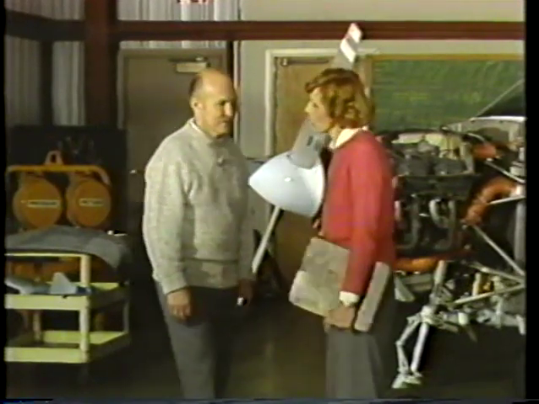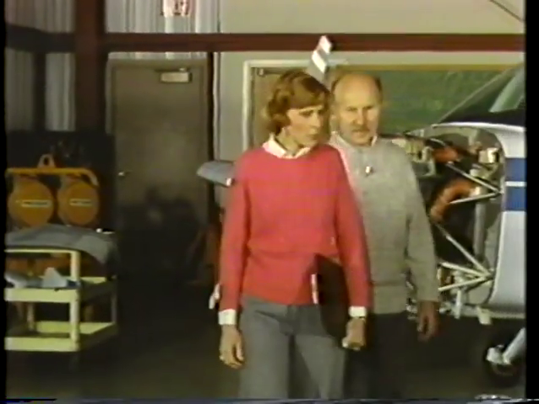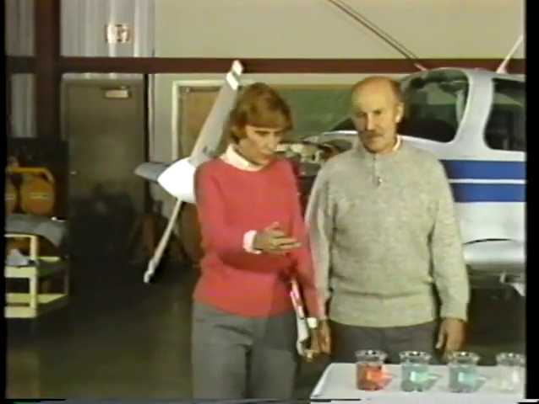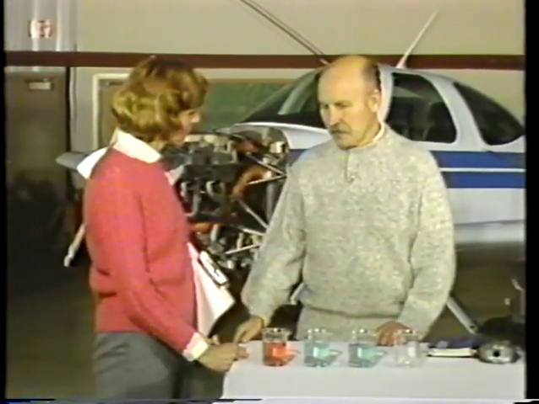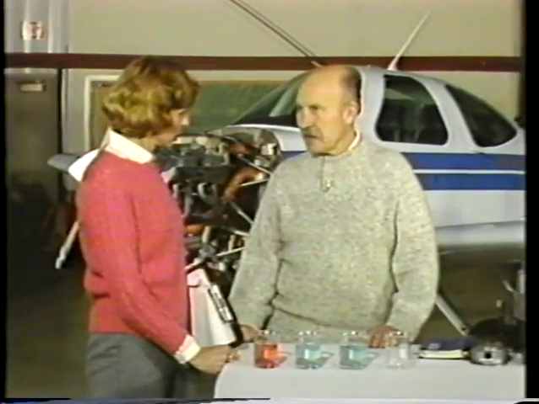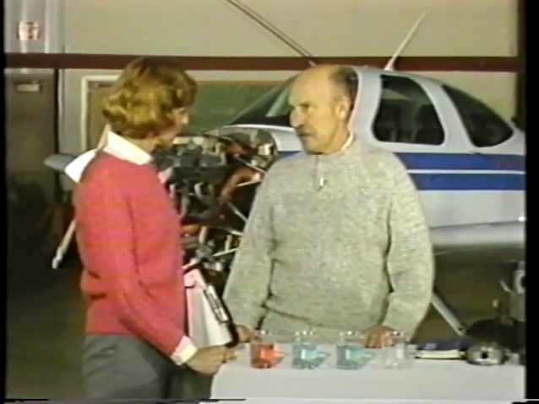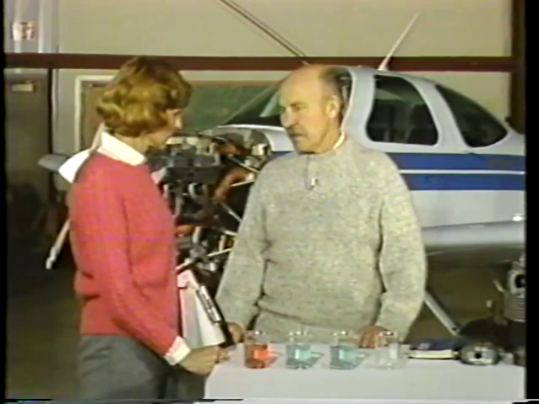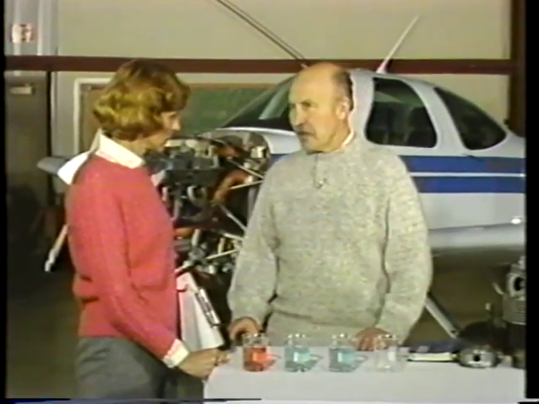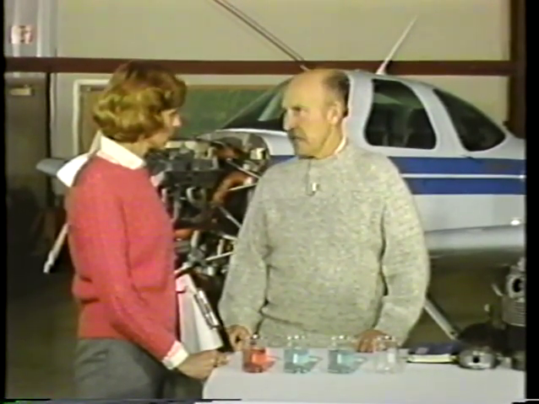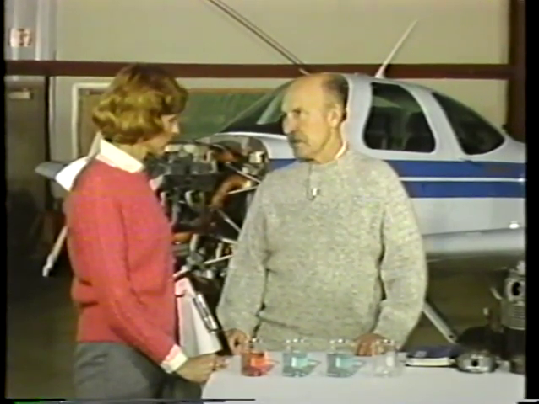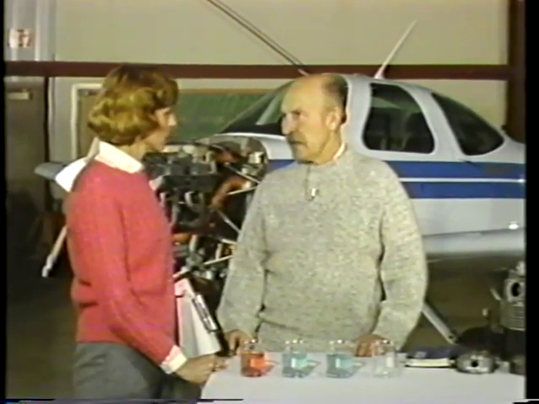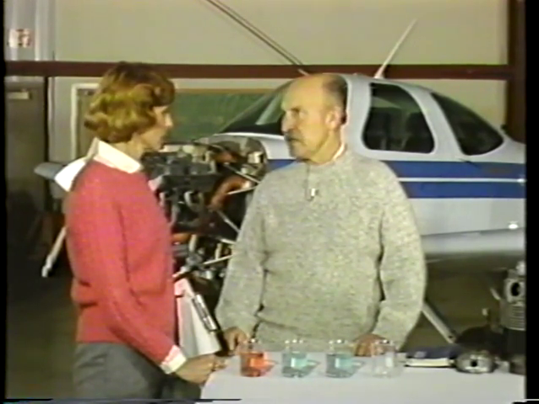Ken, we know there are different grades of fuel for automobiles. Can you tell us a little bit about the different grades of aviation fuel? That's right, Jeannie. The aviation grade fuel comes in 3 different grades: 80 octane, 100 octane, and 100 octane low lead. Now, the octane ratings are an indication of its anti-detonation characteristics, or how it will perform in the combustion chambers of the cylinders. So the 80 octane has a lower anti-detonation characteristic than 100 octane.